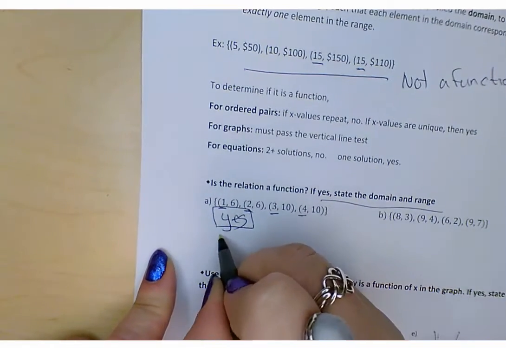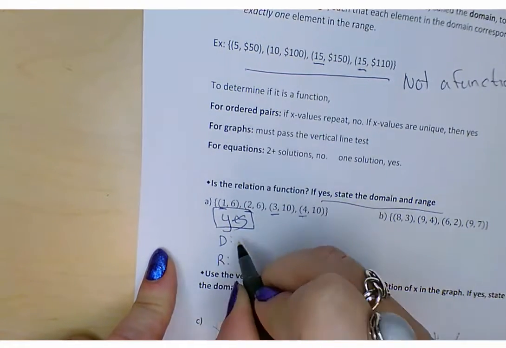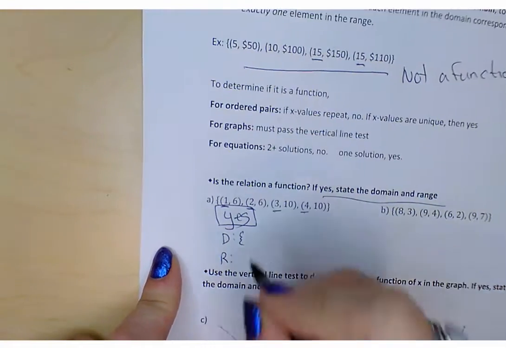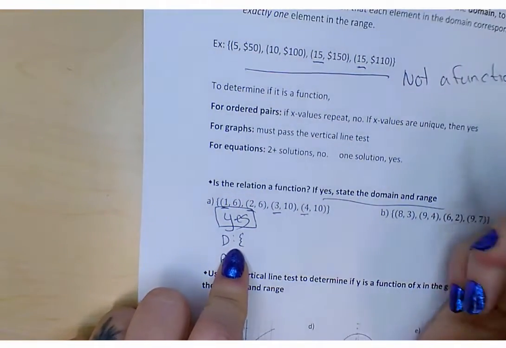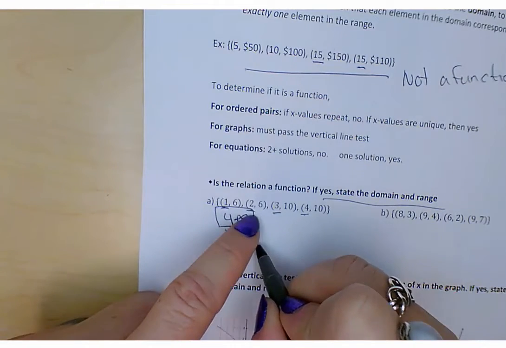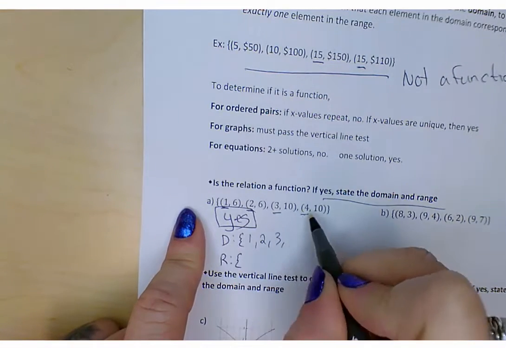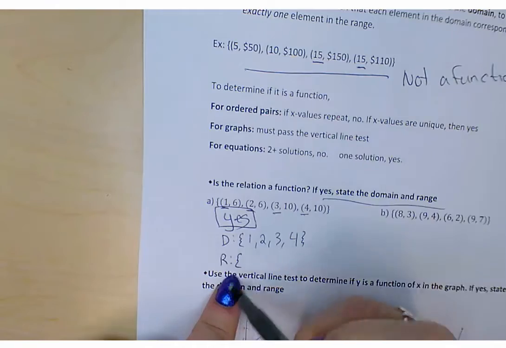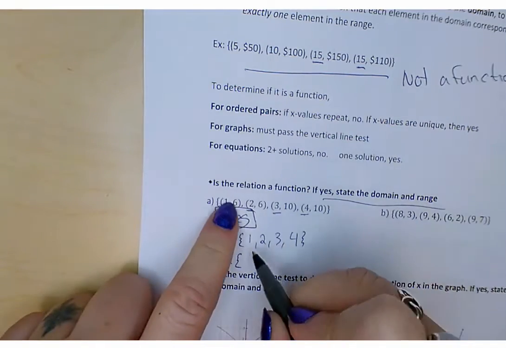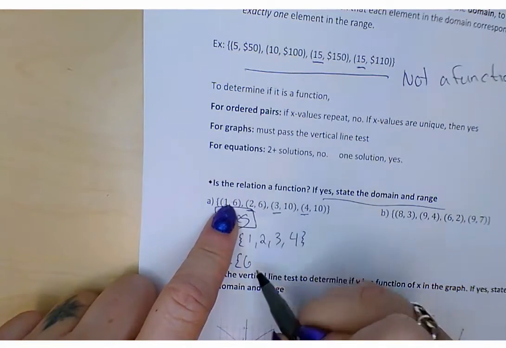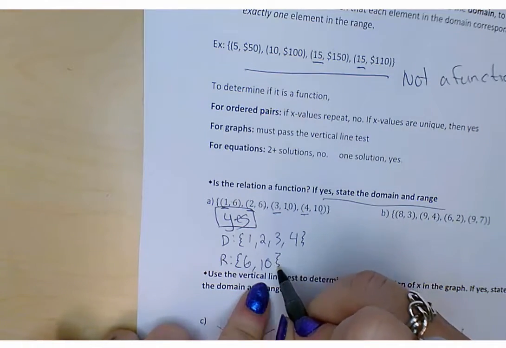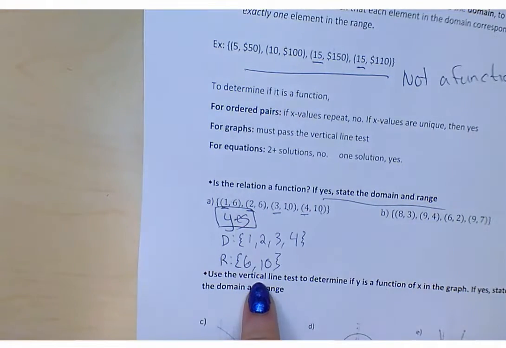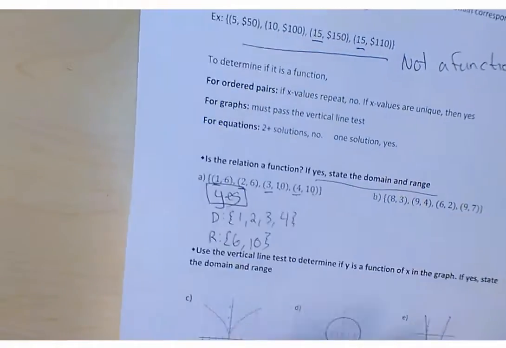If we go a step further to list the domain and the range, the domain is the span of our x values. So our x values are a 1, a 2, a 3, and a 4. Our range, so we're looking at our y values here. So a 6, we have another 6, we do not repeat values, and then we have a 10 here. So our range is just a 6 and a 10, no repetitions.